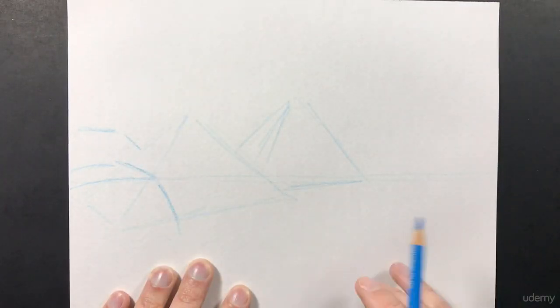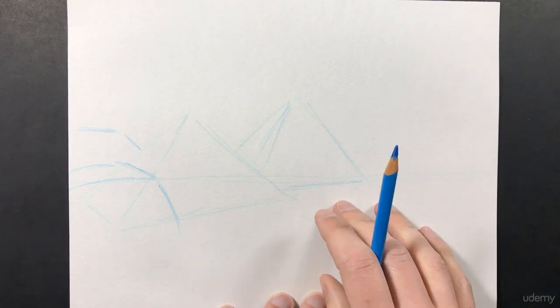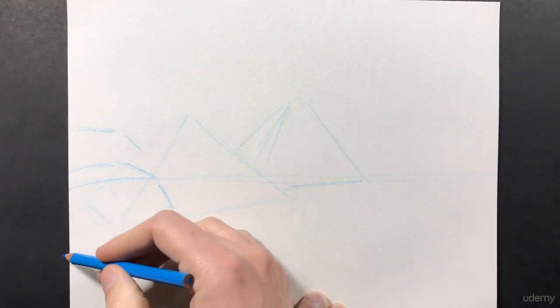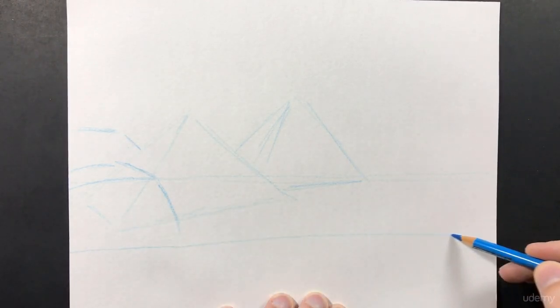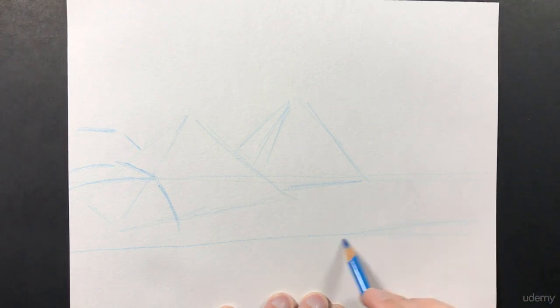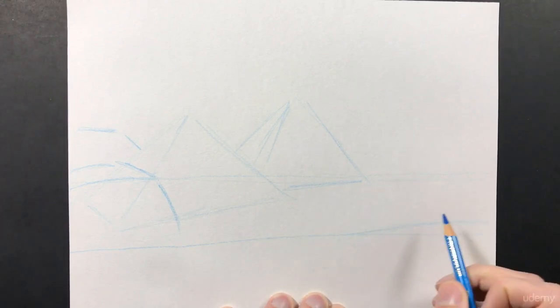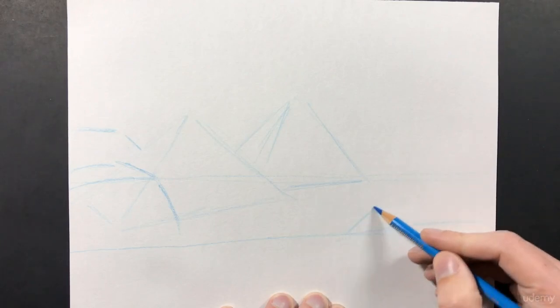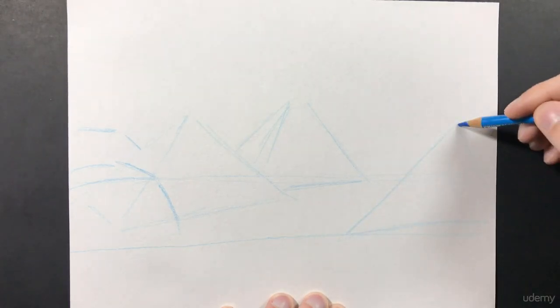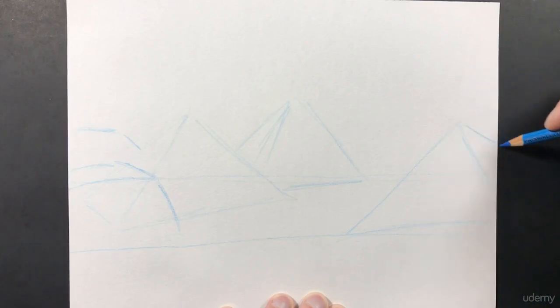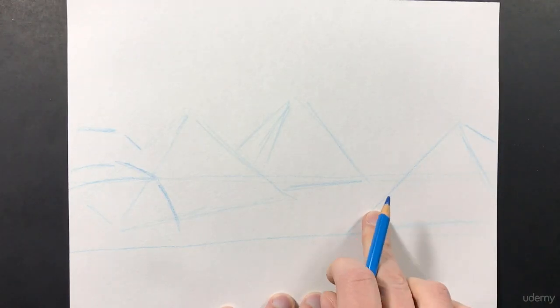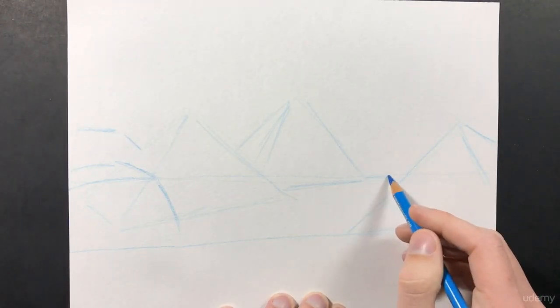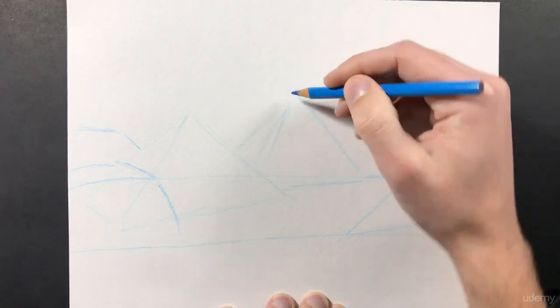Alright, cool. Now let's go ahead and add the foreground. I'm going to draw a line right about here to represent my foreground, and it might actually slope up a little bit on this side. And then I'm going to add another mountain over here, so I'll draw a second pyramid, just like so. All right, perfect. So now we have the basic setup for our landscape drawing.